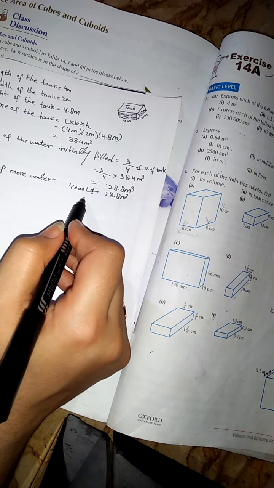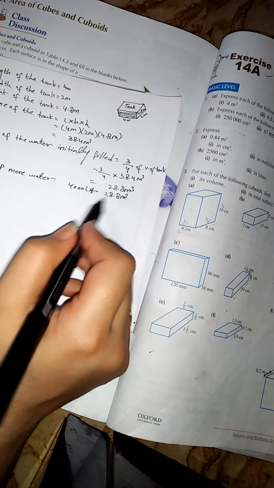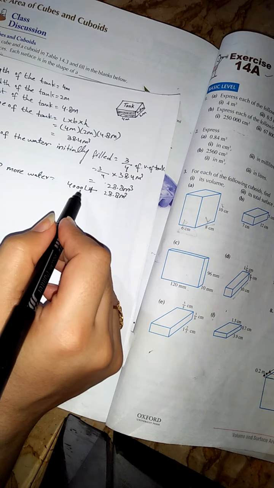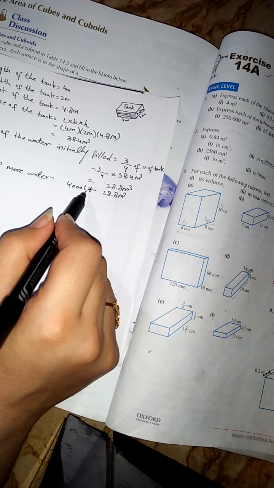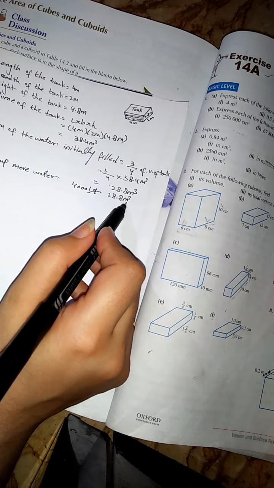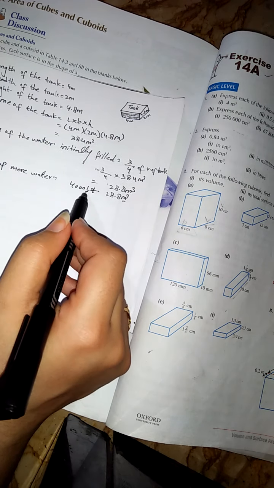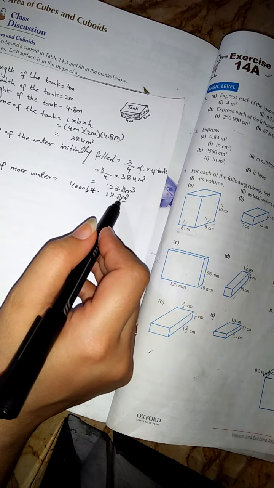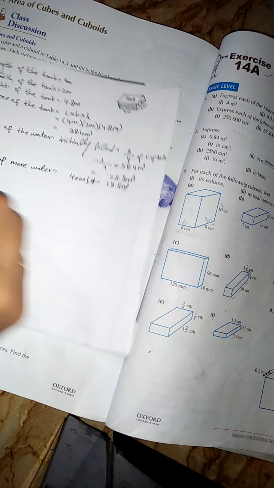Then what will be the total volume of the water after adding this? So you all know that we cannot add different units together. Because this is in liter and this is in meter cube, first we have to convert liter into meter cube and then we can add it.